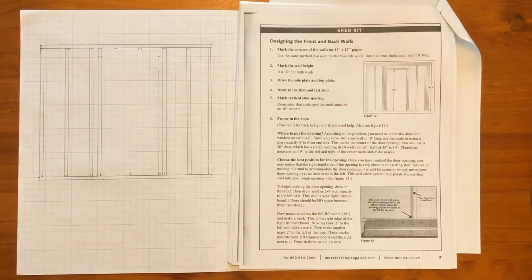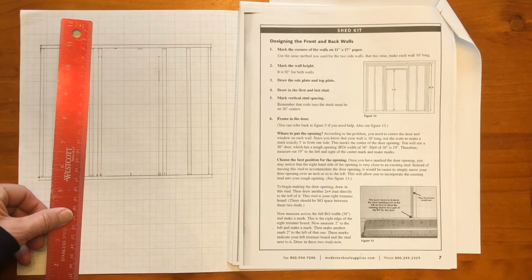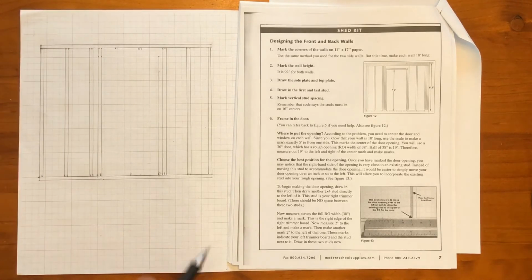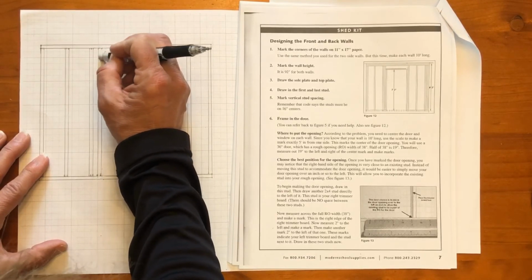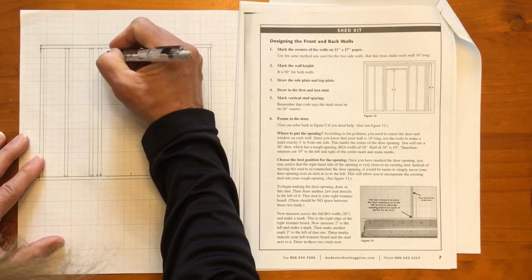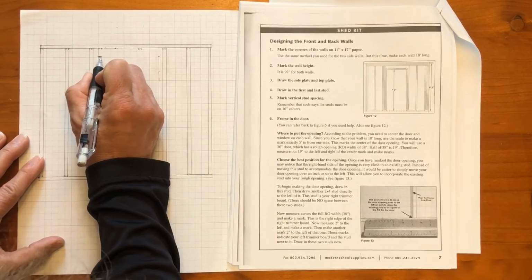Okay, and so the left trimmer board and the stud next to it. So I think that this guy, the trimmer board goes up here to this, and then there's a stud next to it. This is the same mark as what's over here, right?